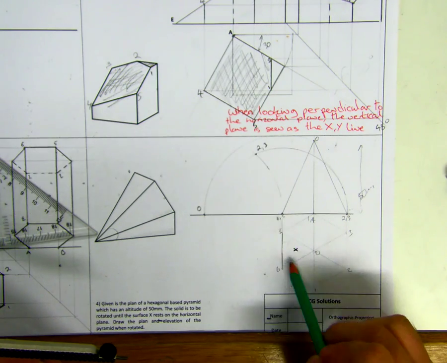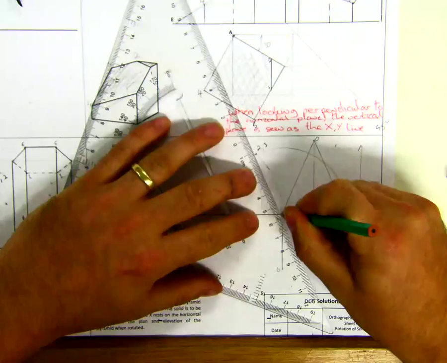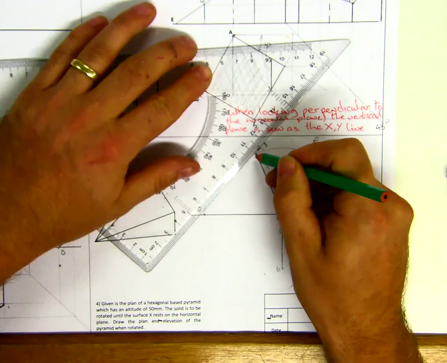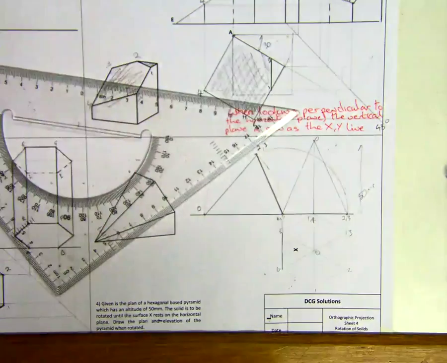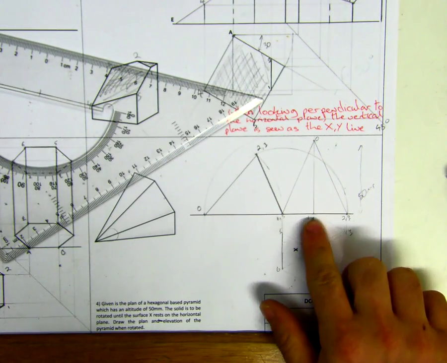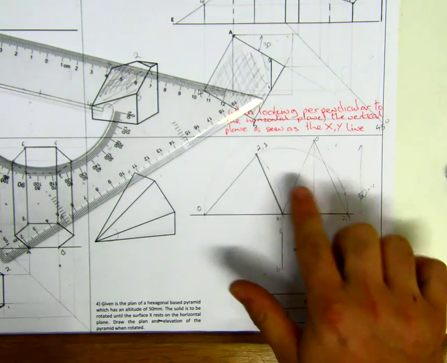Okay, we know that 5 and 6 haven't changed. That's going to stay there. So there's our base, and there is the edge view of our apex to 2, 3. We also know that point 1 and 4 are on the ground line, and we've hinged it up, so they're going to be in the air somewhere.